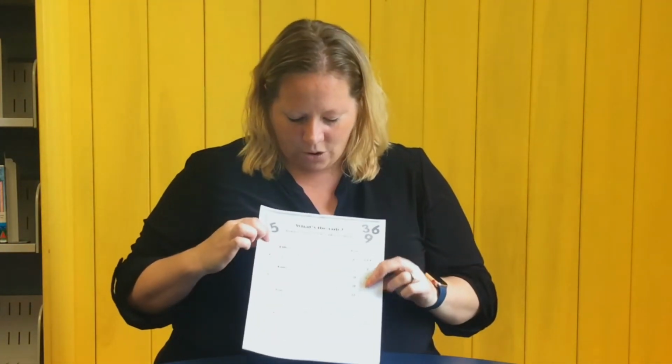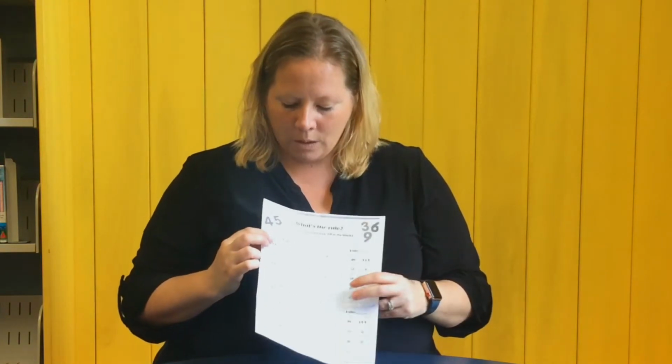So these seem a little tricky until you understand what you're looking at. It's asking for a rule and for you to fill in the final box. You're thinking about this like it's an equation. This is how we start to teach equations. So if I put a 1 in, what do I have to do to get 3? Well, 1 times 3 is 3.